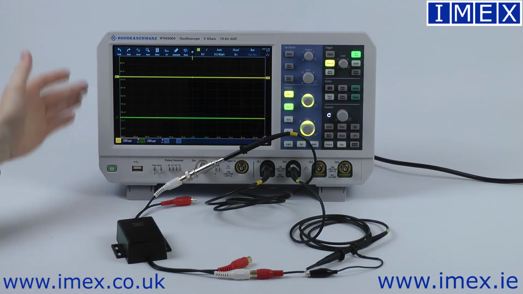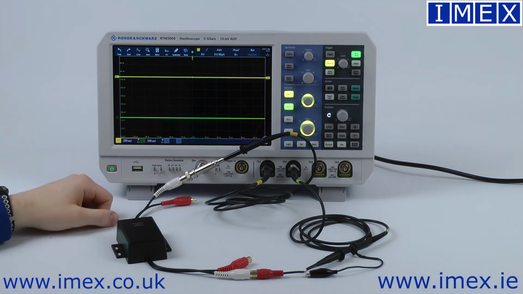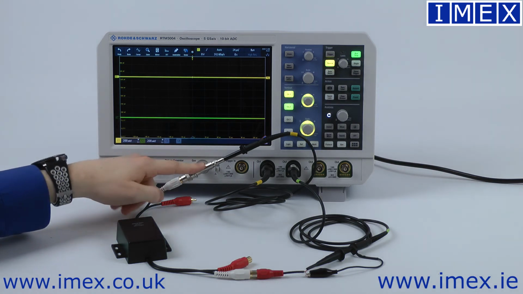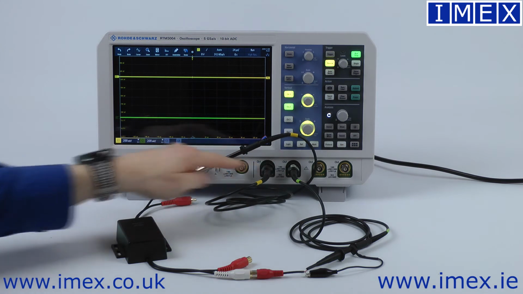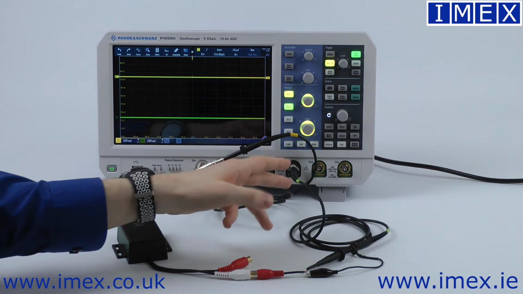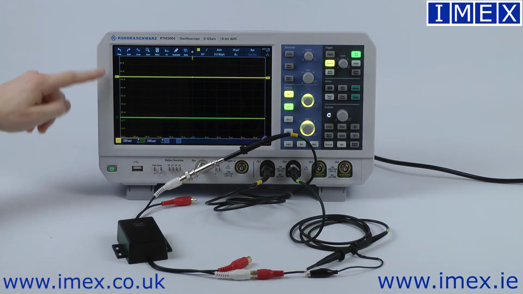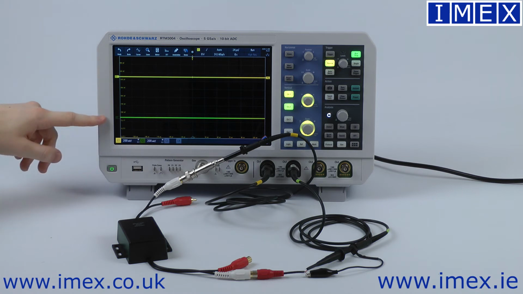So what we're going to do is test it here using the RTM3K Oscilloscope from Rohde & Schwarz. I have it connected up where I have my generator, which we're also probing on channel 1 here, running through our ground loop isolator, round and into channel 2. So we're testing our input and our output, which is what these are here. Our input is in yellow and our output is in green.